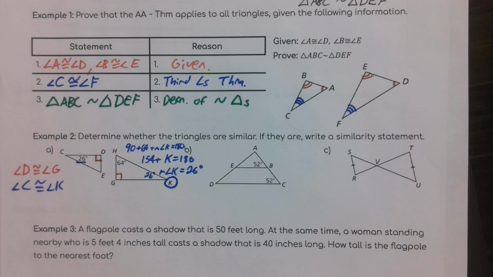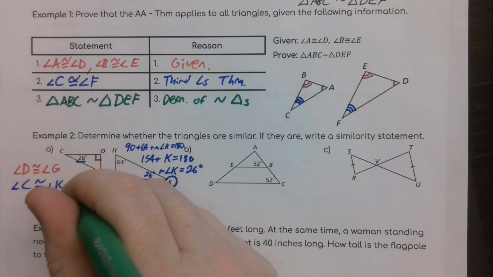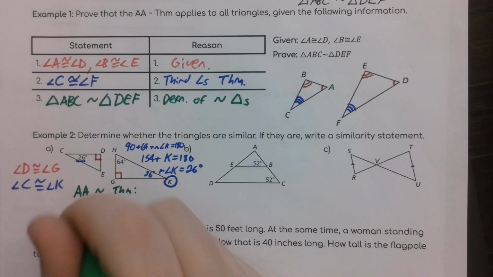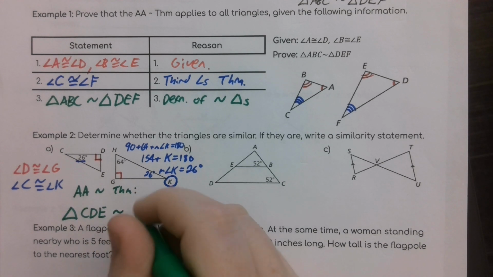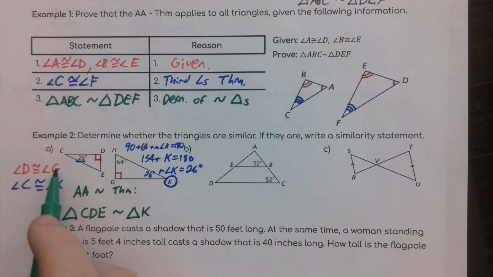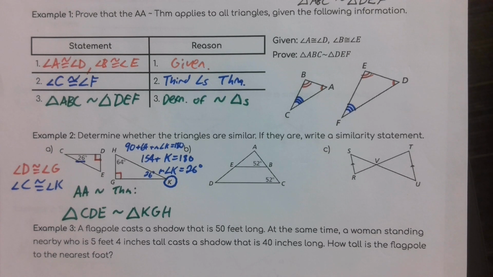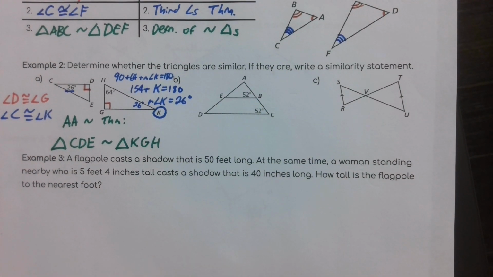Our triangle similarity statement would be, because of AA similarity theorem, we can say that triangle CDE is similar to, well, since C is similar to K, we'll start with K. Since D is similar to G, we'll go to G, and then throw in the H at the end. Perfect. I'd like you to pause the video here and see if you can do exercises B and C on your own. Pause here and come back when you're done.